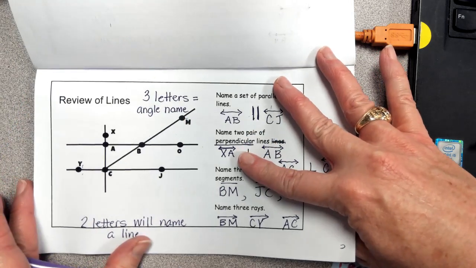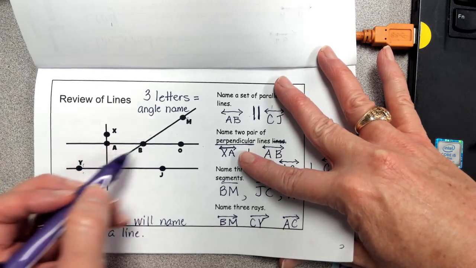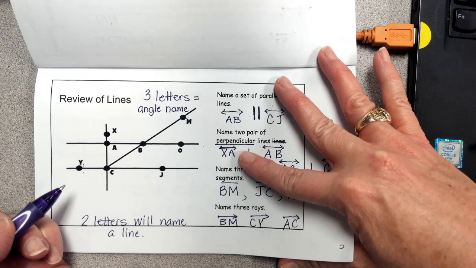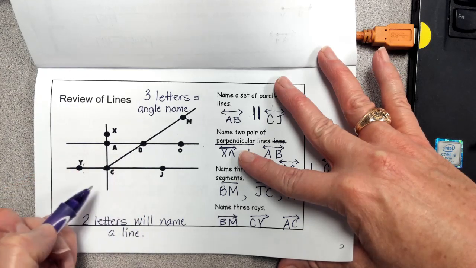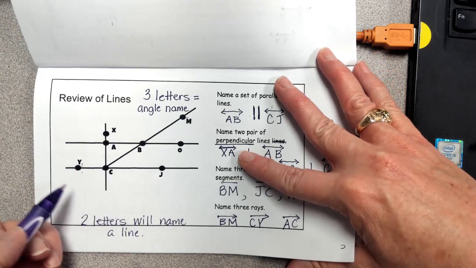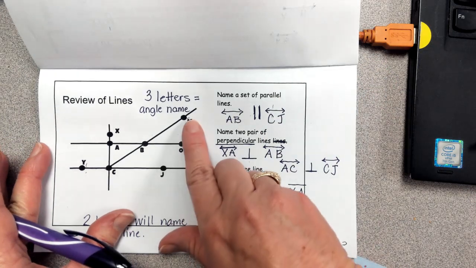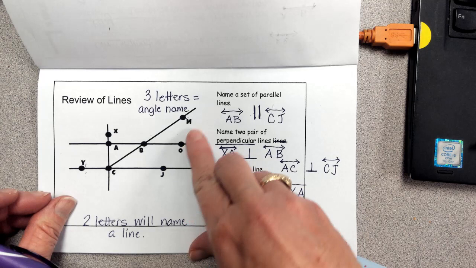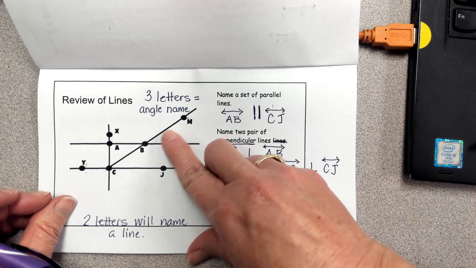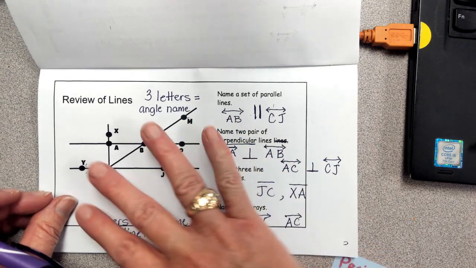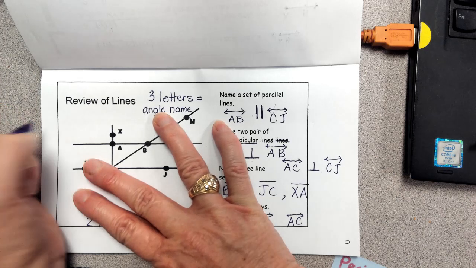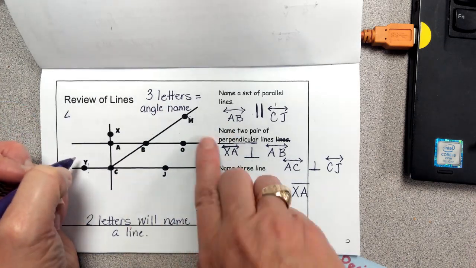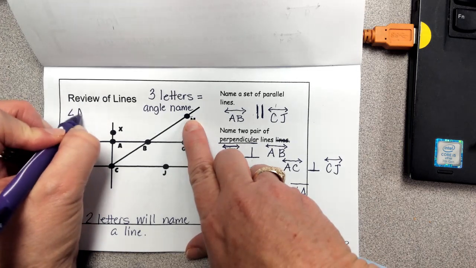So for instance, if I was talking about angle B, I would need to be very specific because B has all kinds of angles around it. So one angle that I could talk about would be MBO. And I really encourage my students, as you are naming the angle, to trace it with your fingers. So to name an angle with 3 letters, we're going to put the little angle sign, and we're going to talk about MBO.